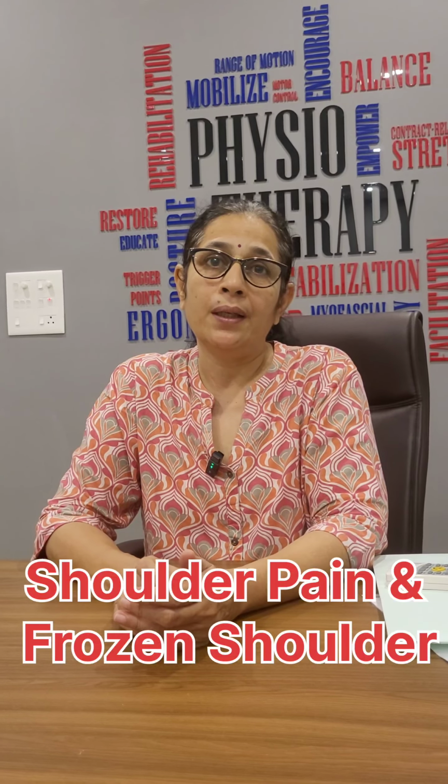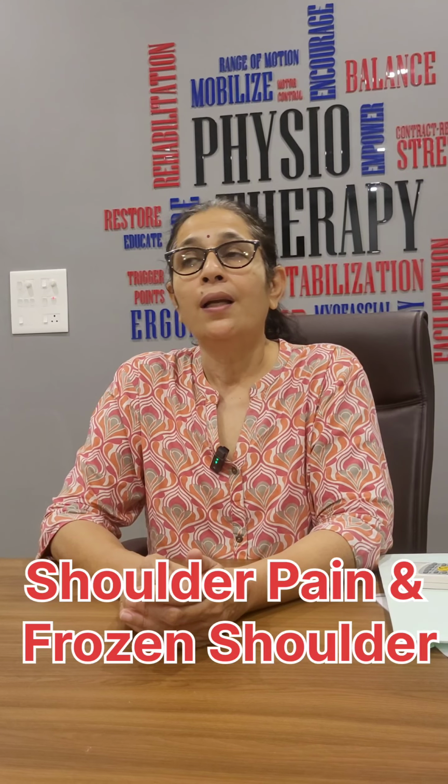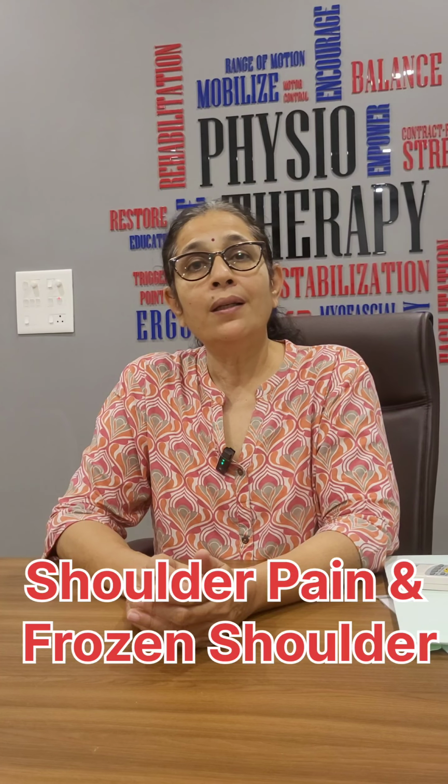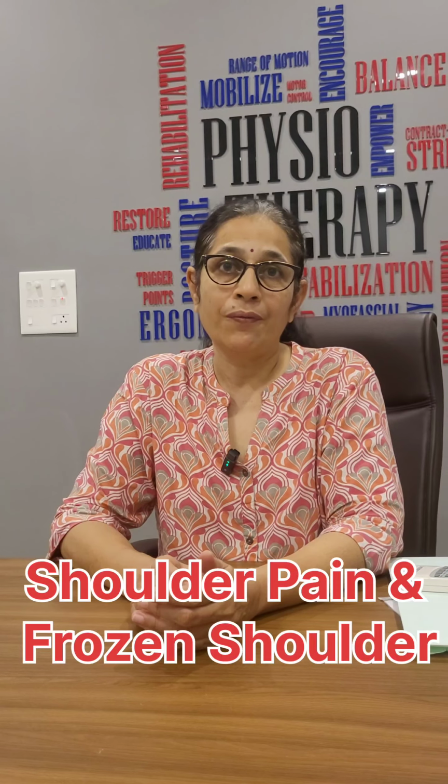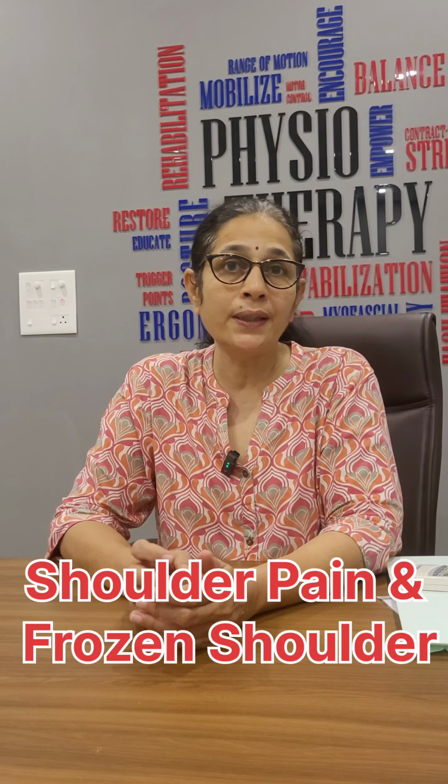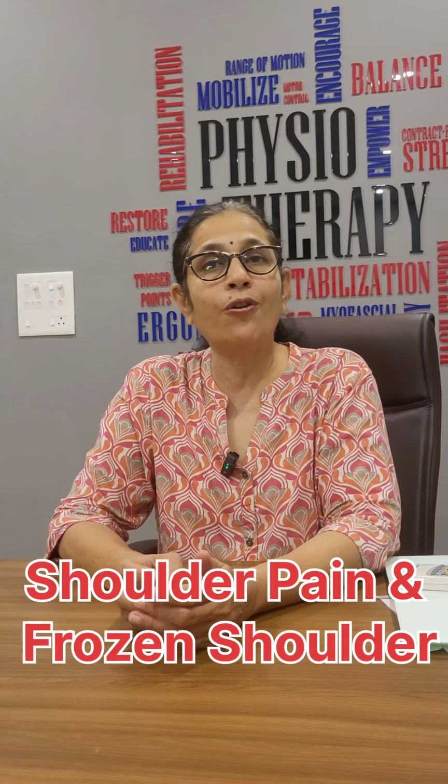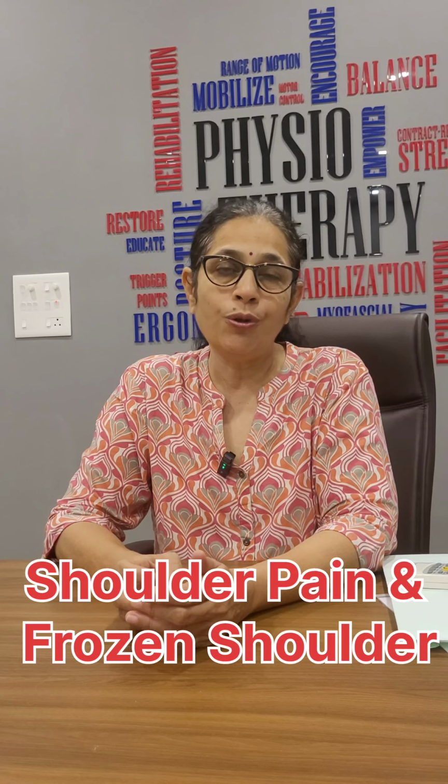So radiculopathy, rotator cuff injury, then it can be a degenerative or infective focus, often the TB of the shoulder joint. Then it can be a frozen shoulder, which is commonly seen, which is called adhesive capsulitis, frozen shoulder, or periarthritis of the shoulder joint.